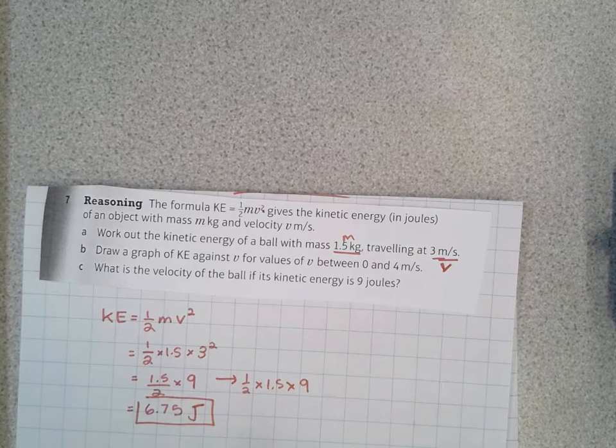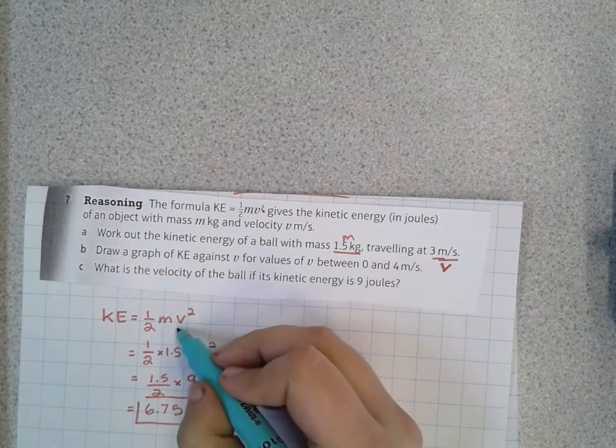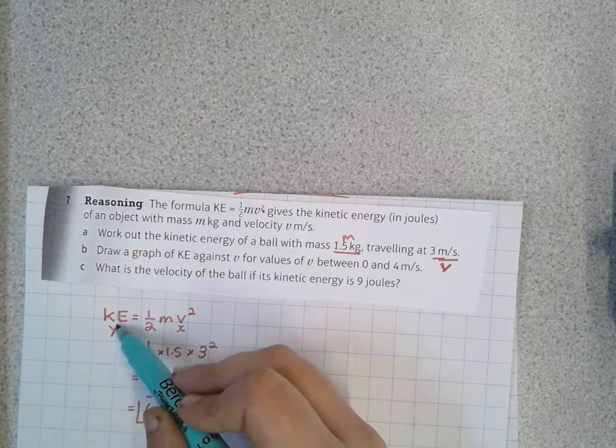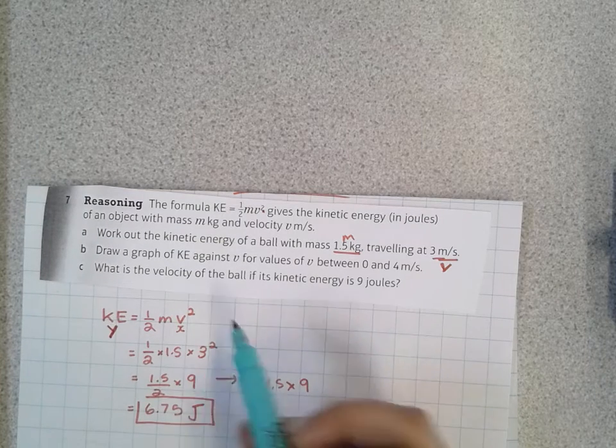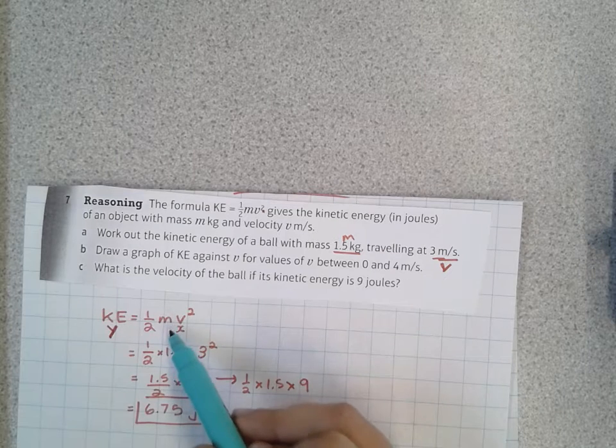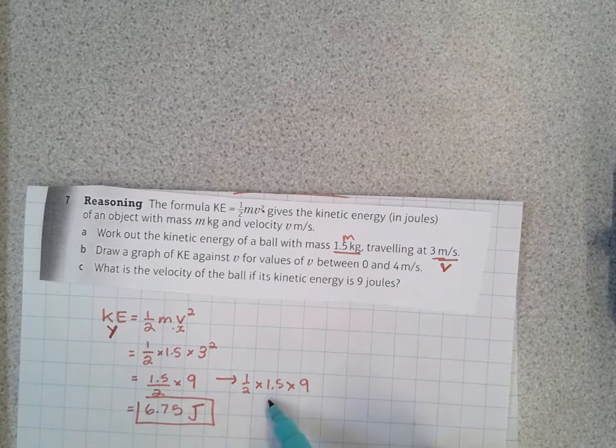So for the next part, we are asked to draw a graph of kinetic energy against V for the values of V between 0 and 4 meters per second. All these words basically are saying, please draw us a graph of what this curve actually looks like. So V in this case is just like our X value. And kinetic energy, KE, is just like my Y value here. Now you'll notice we don't talk about M at all. So for M, that's not going to be a variable. We're going to keep M as the M that we were given in our question here.